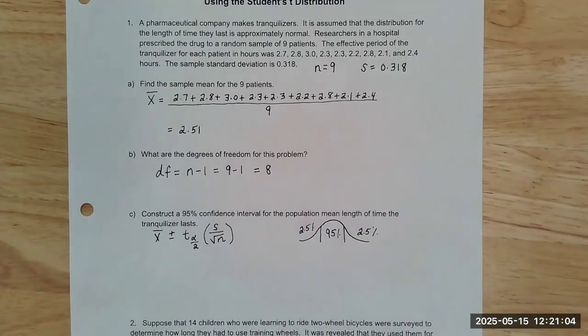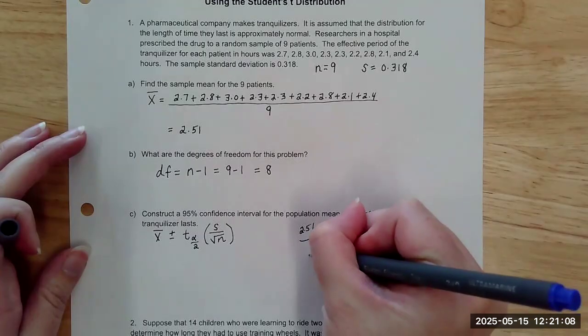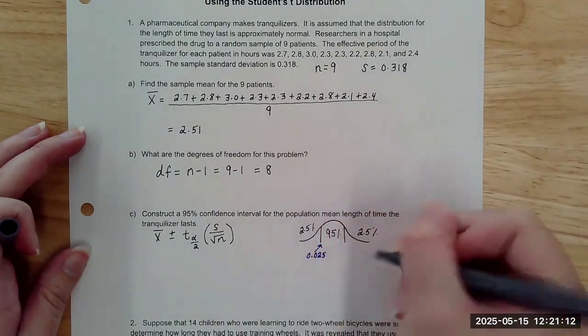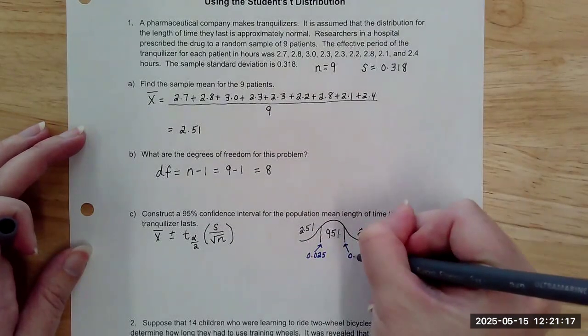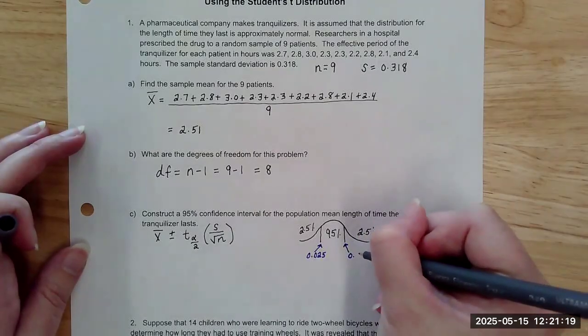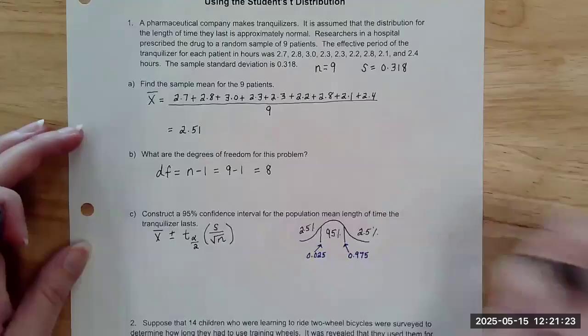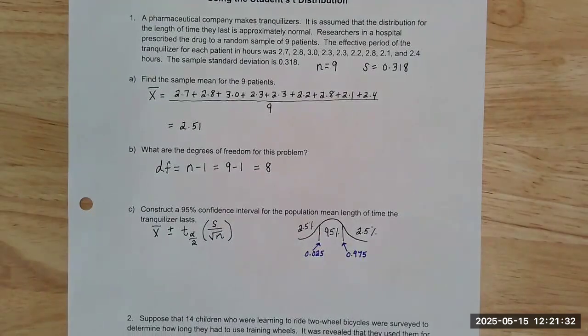And so we labeled last time that this bar right here is the number 0.025. And then this one right here is the number 0.975. So let's take a look at the t-table to figure out where we're going.